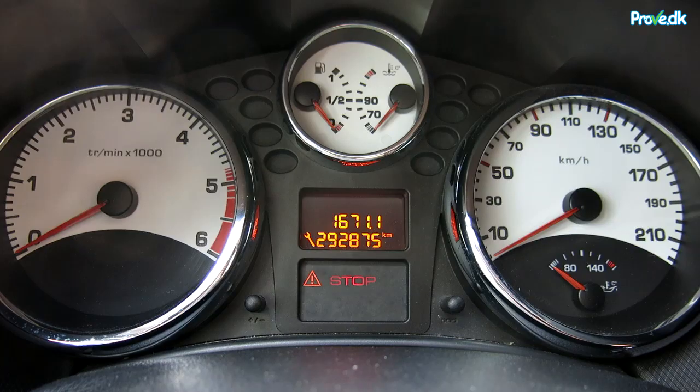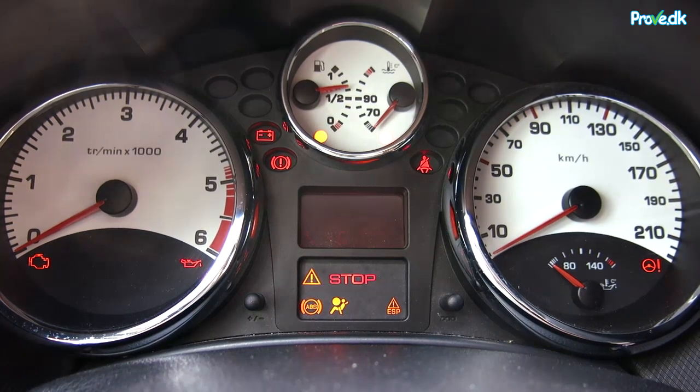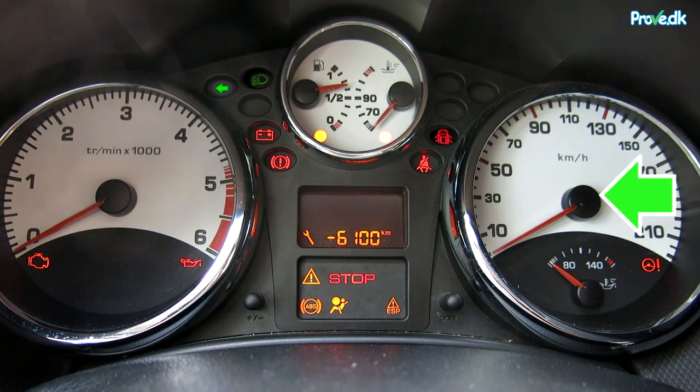Instrument display and dash lights. Speedometer and thermometer.